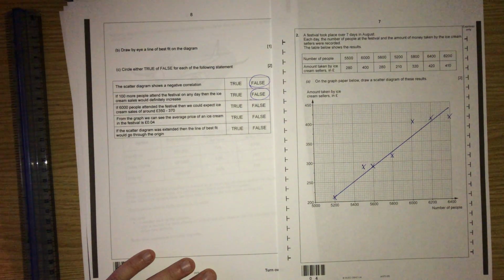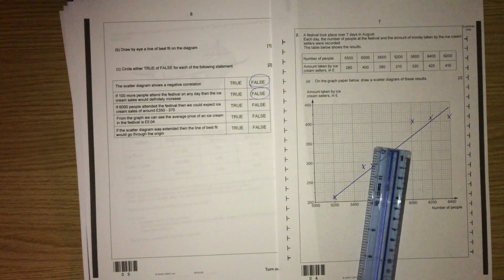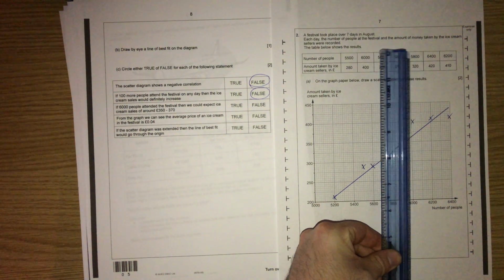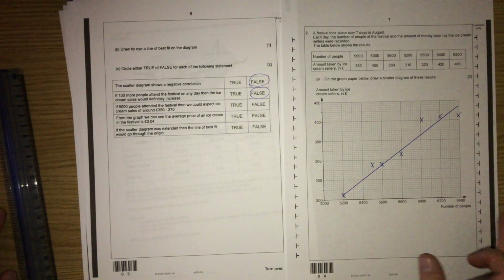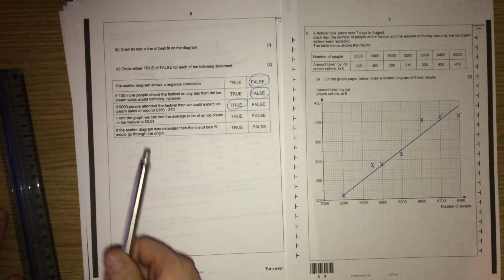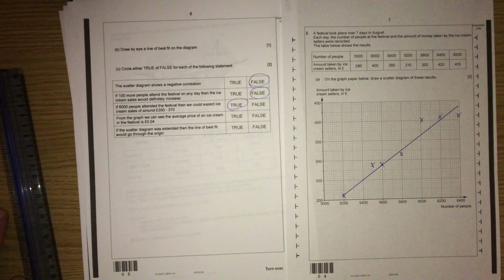If 60,000 people attended, then we would expect around 350 to 370. So if we look at 6,000 on the graph, and we come across, that does land at about 350 to 370, so that is true. From the graph, we can see the average price for an ice cream.